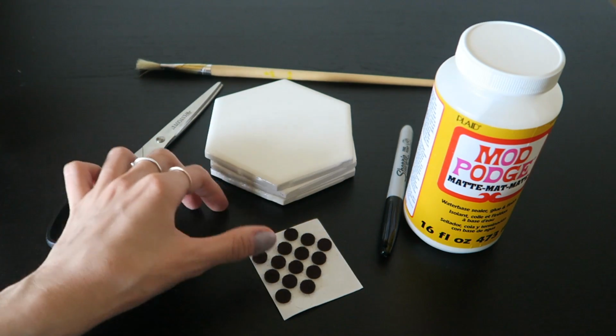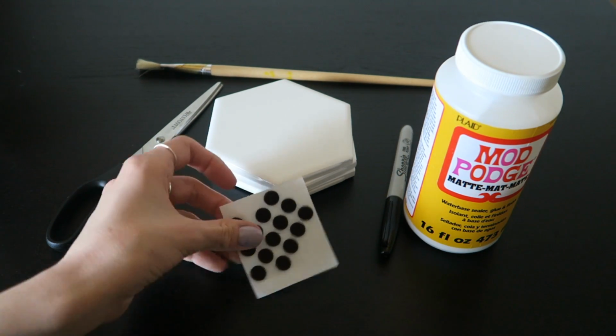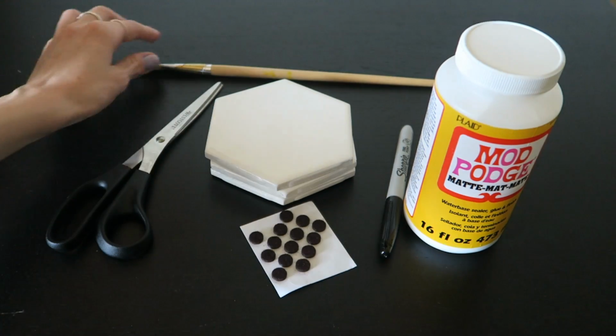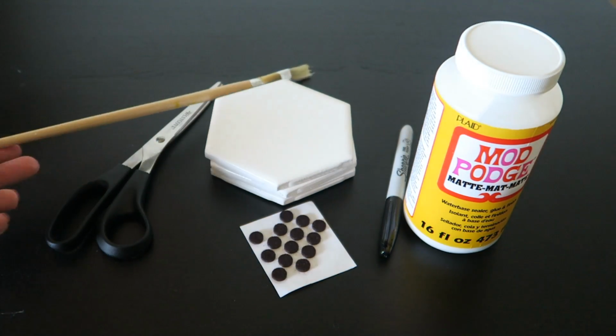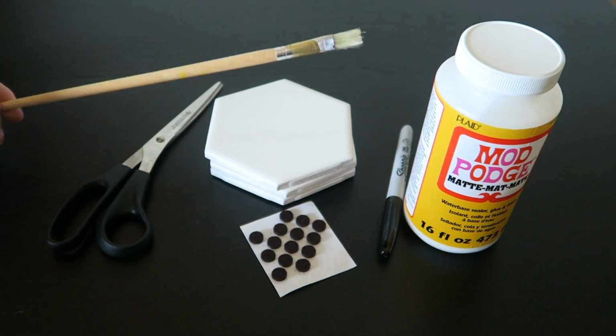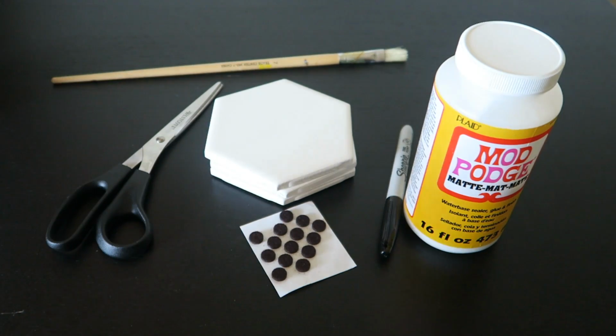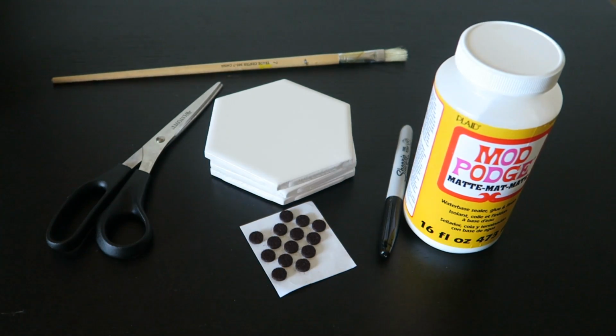Also, you need some scissors and some felt feet. And these are just little adhesives, and I got those from Amazon also. And then a paintbrush, and hopefully your paintbrush is better than mine. I have kind of a crappy paintbrush.